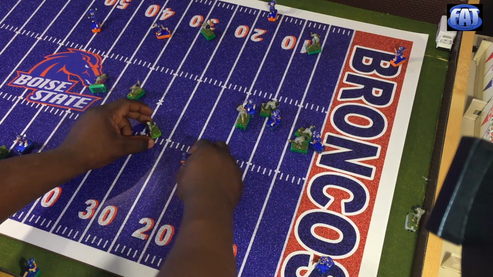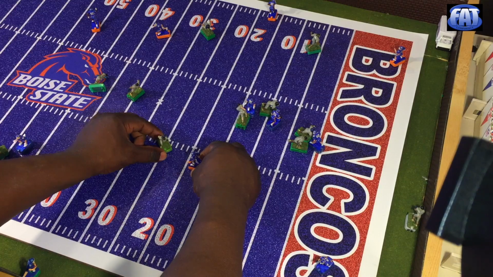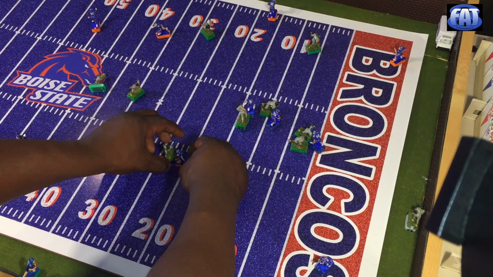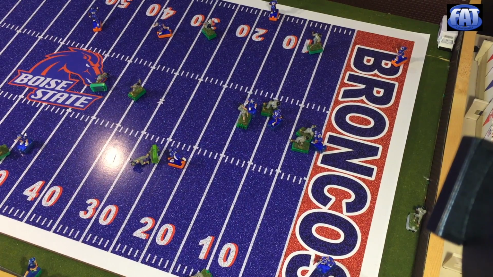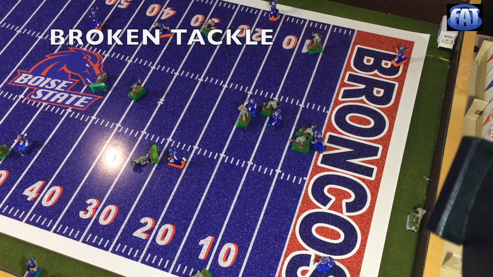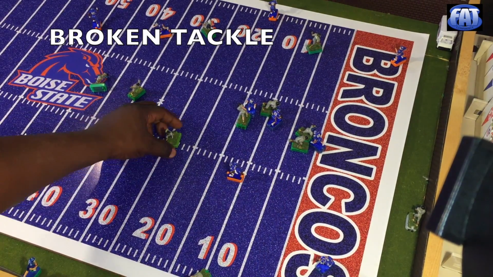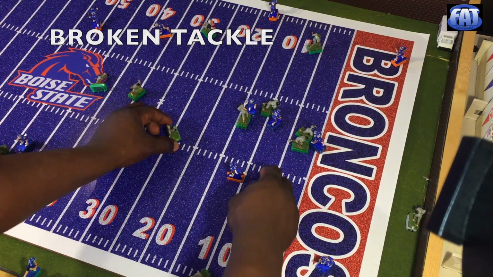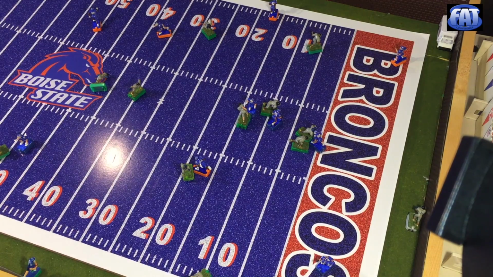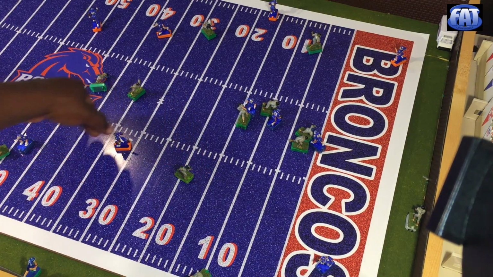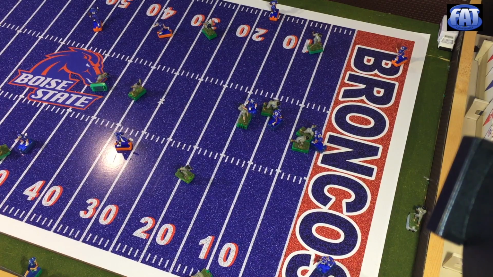However, if the runner is moving forward and the tackler's front corner makes contact like this, and the tackler goes, boom, he just got ran over, that's a broken tackle. The runner can continue to run. In addition, if the defender over pursues and the runner makes contact with his side like this, this is also a broken tackle if the runner pushes through and keeps moving, right?